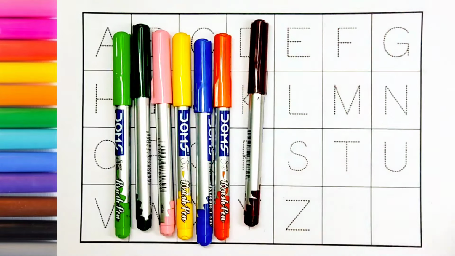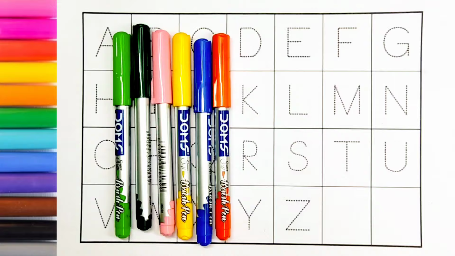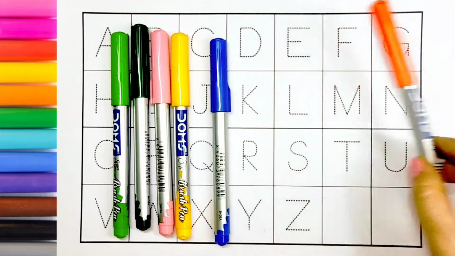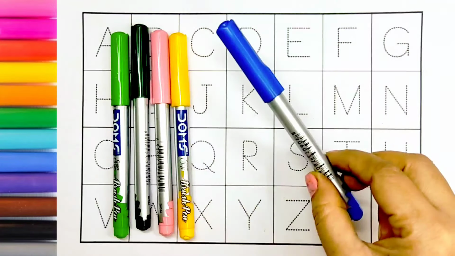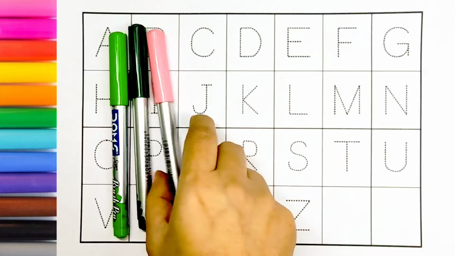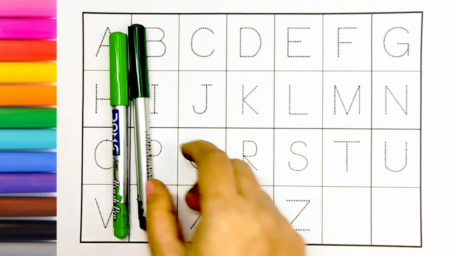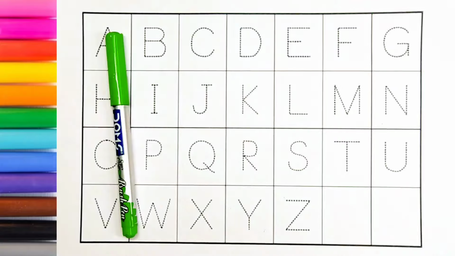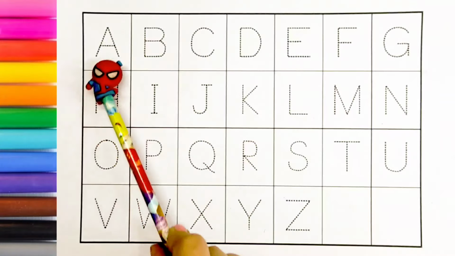red color, brown color, orange color, blue color, yellow color, pink color, dark green color, light green color.